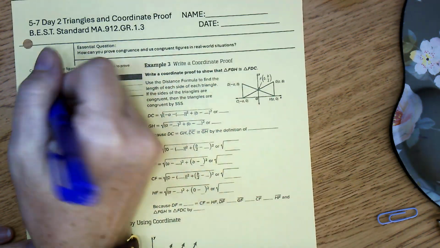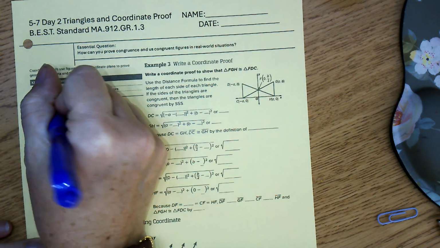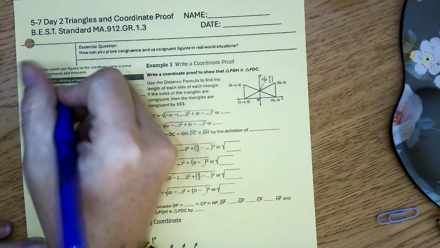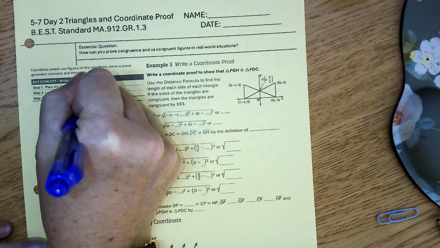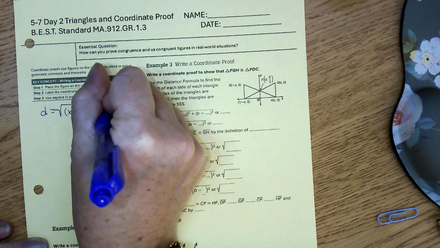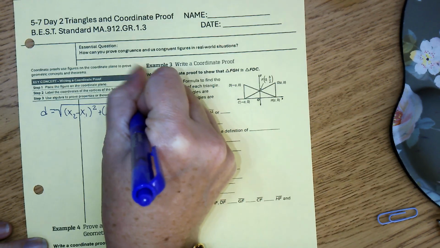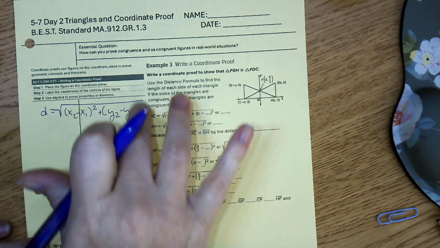For those of you who don't remember, the distance formula is as follows: d equals the square root of the quantity of x2 minus x1 squared plus the quantity of y2 minus y1 squared. Remember, the biggest challenge is making sure we fill this in correctly.